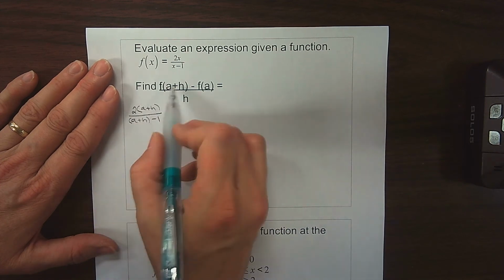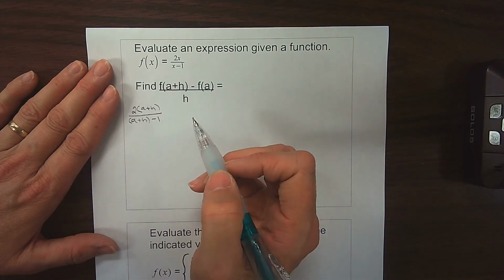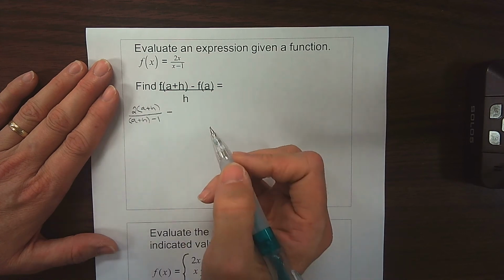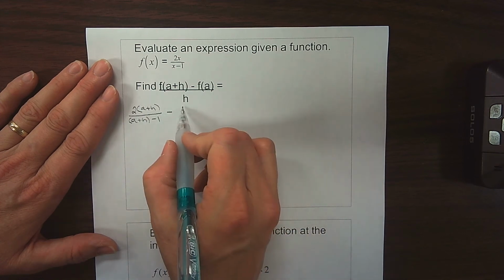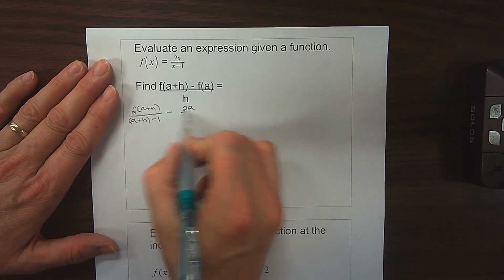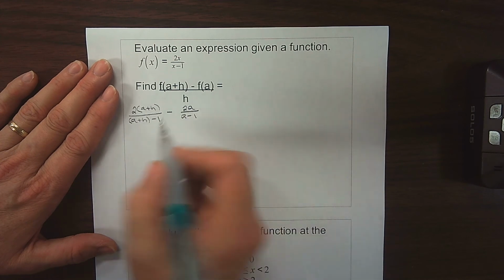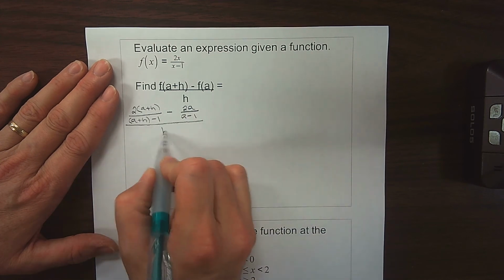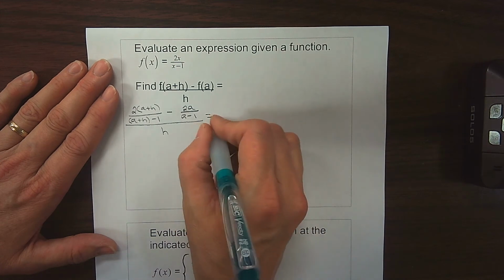So this piece represents just f of a plus h. Let's subtract away from that f of a, which is subtracting 2a over a minus 1. And that is all over h. Let's see what that equals.